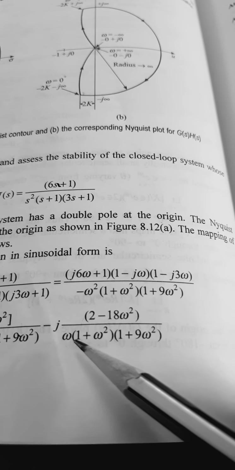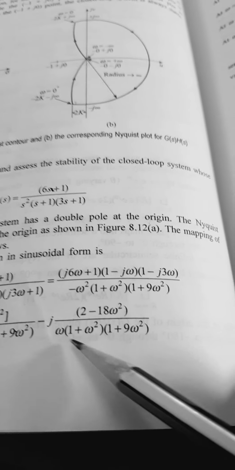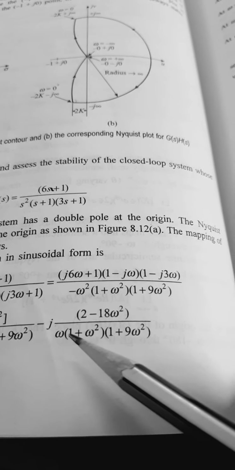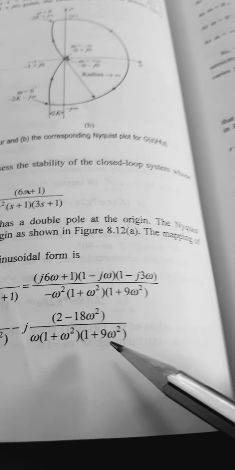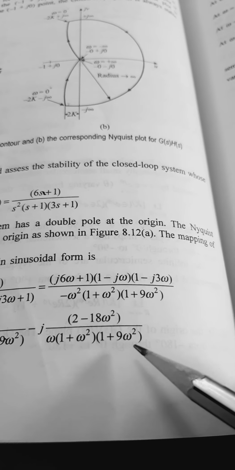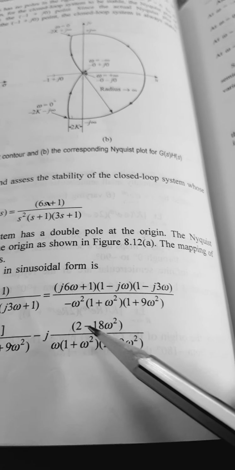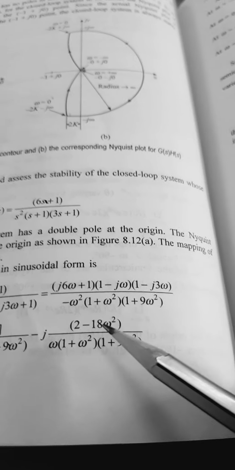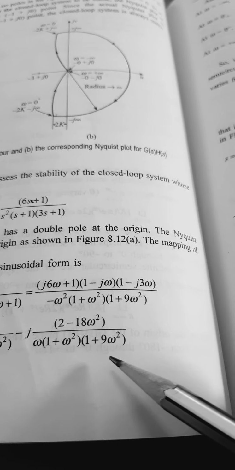But in the denominator there is omega, that is minus infinity. 1 plus minus infinity square is infinity square. Here also 1 plus 9 minus infinity square is again equal to infinity square only. Minus and minus cancel, and infinity square and infinity square are cancelled.